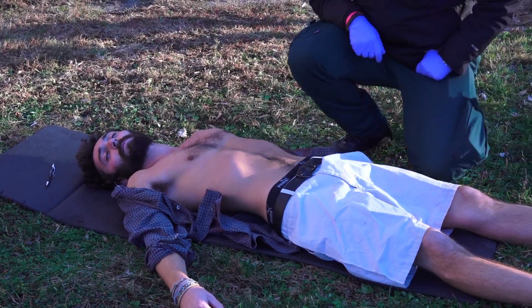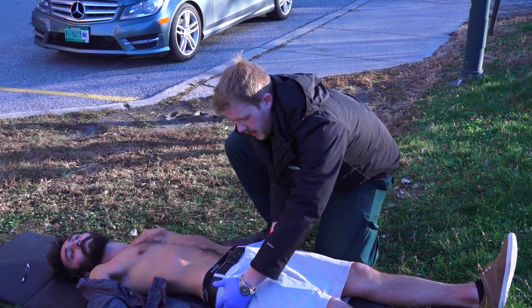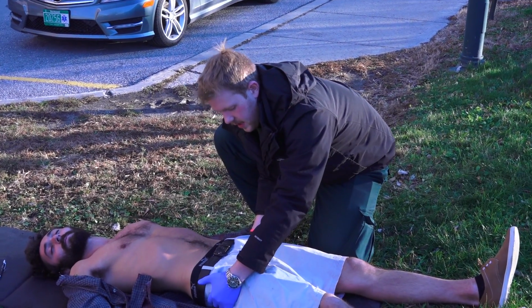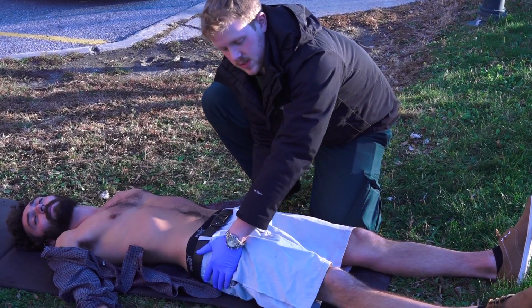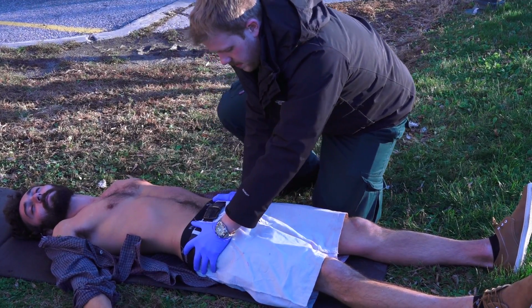So at this point in my assessment, I'm noting injury on the left side of his chest. Move down to his hips. I'll squeeze in and up. If I don't feel any crepitus or get a painful response with that, I can come down from the top.